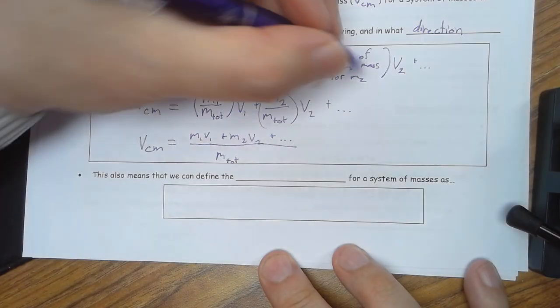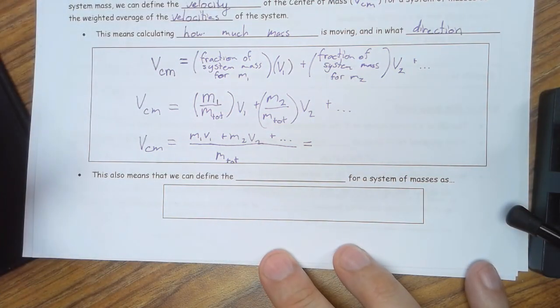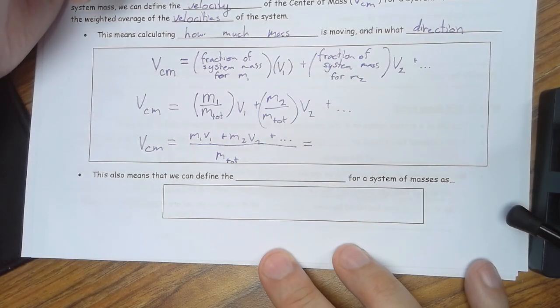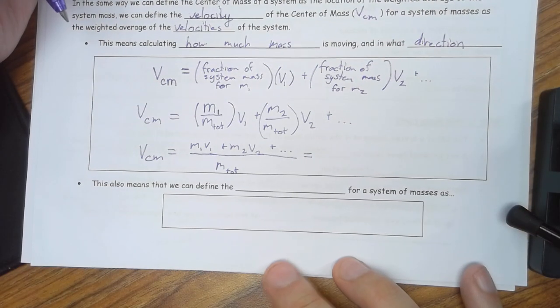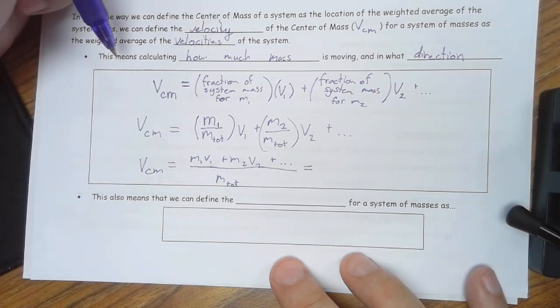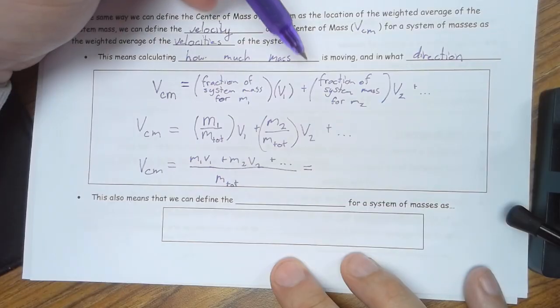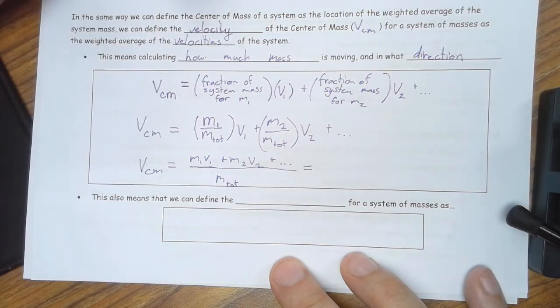What do you see in the numerator? I see something really fishy in the numerator that you should have figured out. It's the formula for momentum. And so we're talking about calculating how much the mass is moving: mass and velocity, and in what direction.